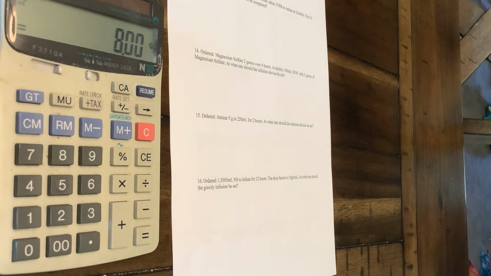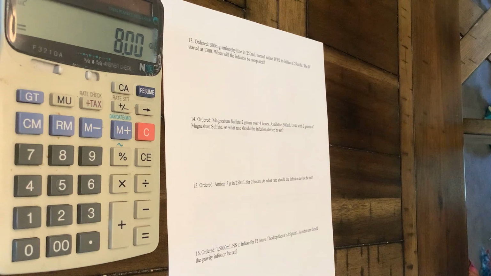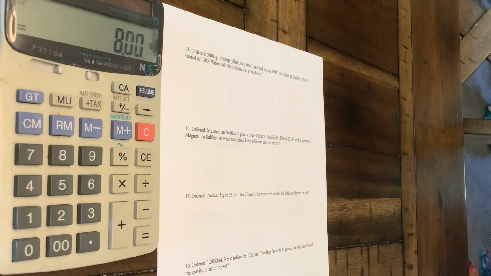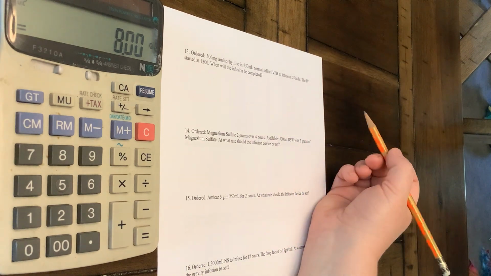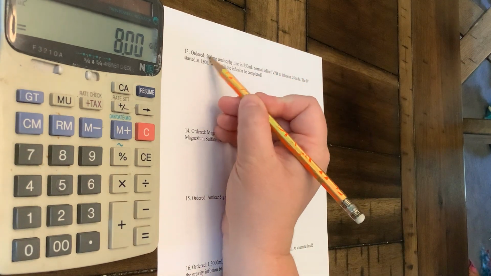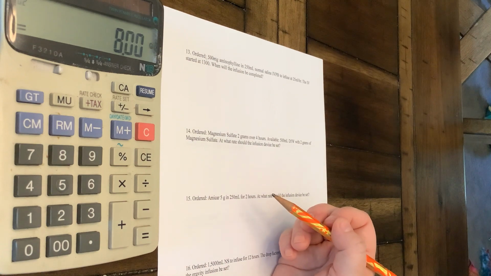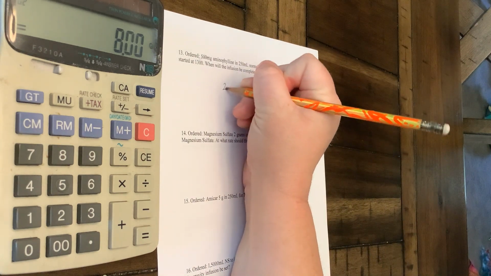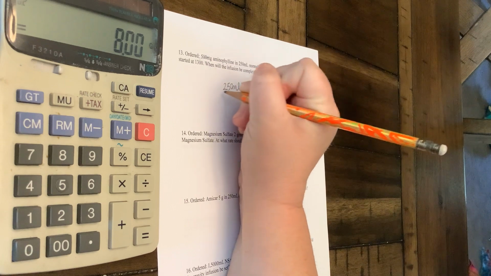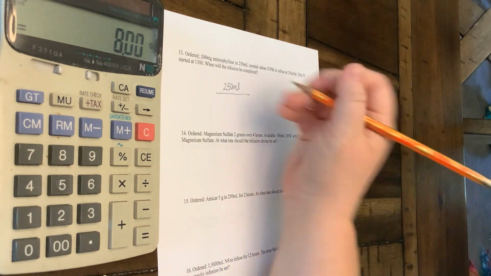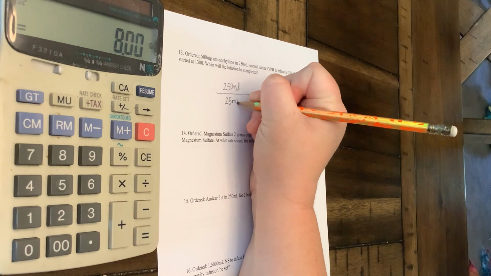Okay, number 13. Ordered is 500 milligrams of aminophylline and 250 milliliters of normal saline IV piggyback to infuse at 25 milliliters per hour. The IV started at 1300. When will the infusion be complete? So this is actually just like the last problem, but we don't actually really need this part of the information. So that's kind of cool. So we're just going to take the volume to be infused, which is 250 milliliters, divided by the rate, which is 25 milliliters per hour.